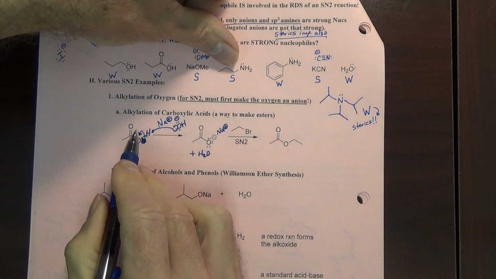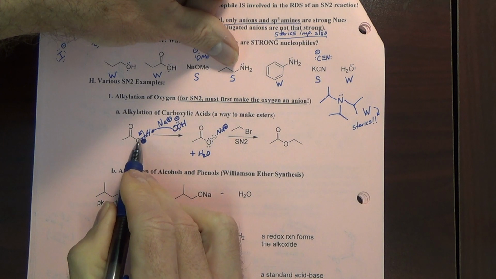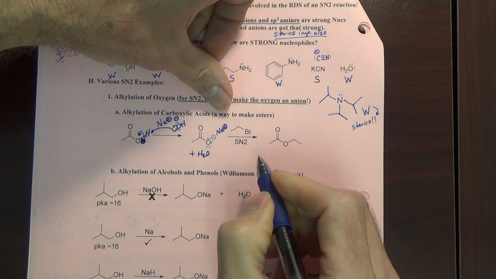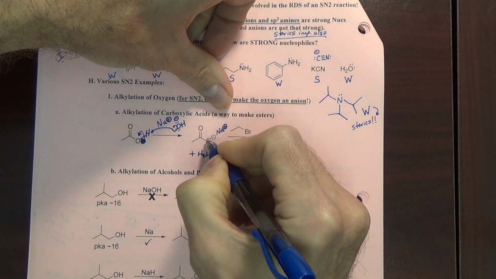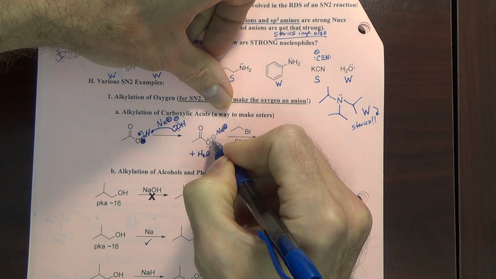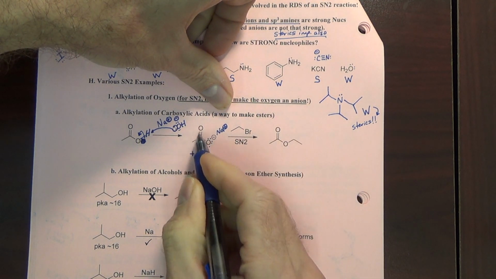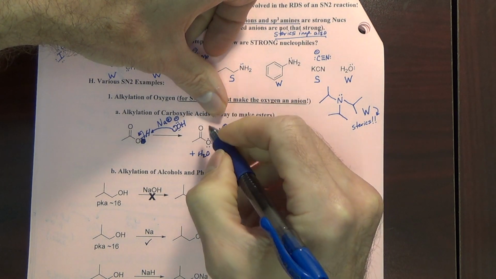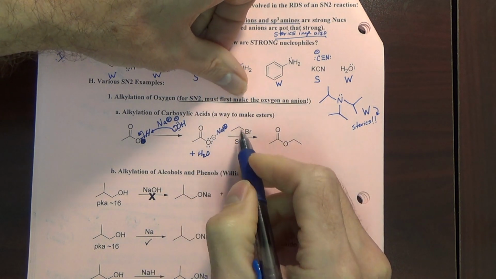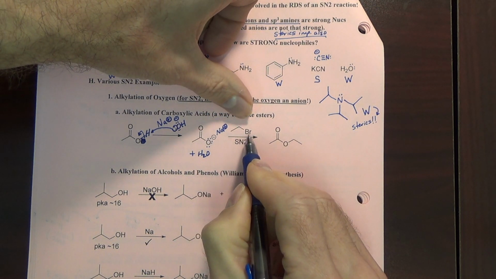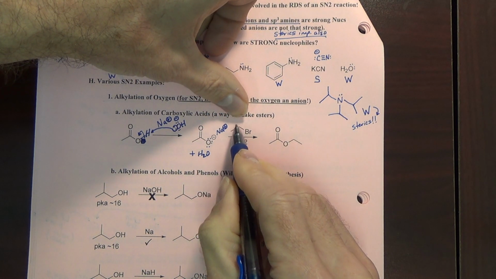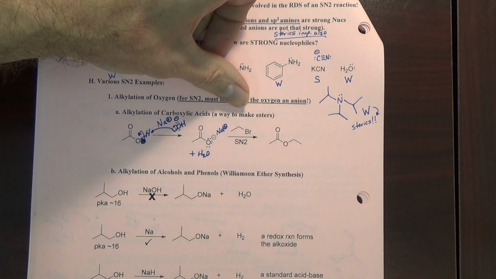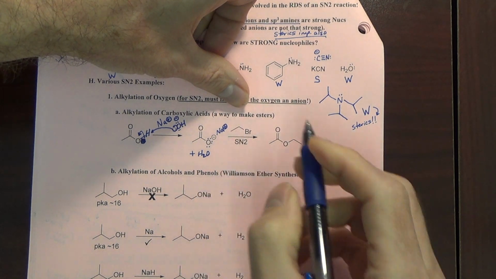But now we have converted the neutral OH group, the neutral carboxylic acid, to the anion, the carboxylate. And now this is a good nucleophile. It's an anion. Yes, it is delocalized, but it is still a sufficiently strong nucleophile. Now if we come in with a substrate with a leaving group, which can be an electrophile, the thing the nucleophile will react with, I will typically call it the substrate with the leaving group.